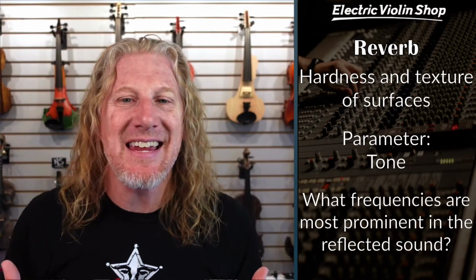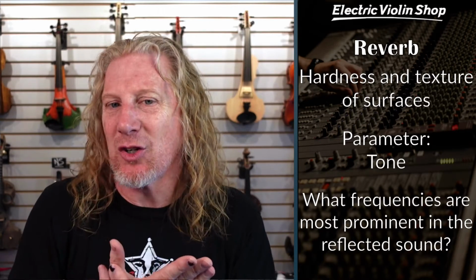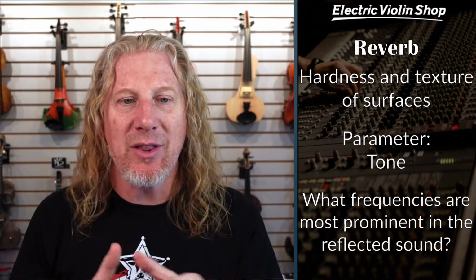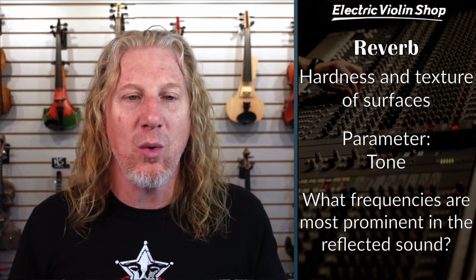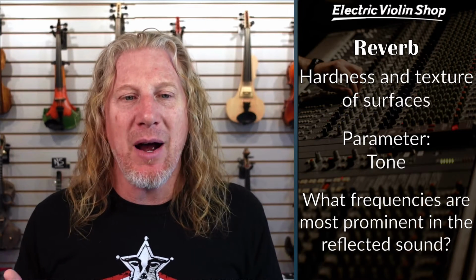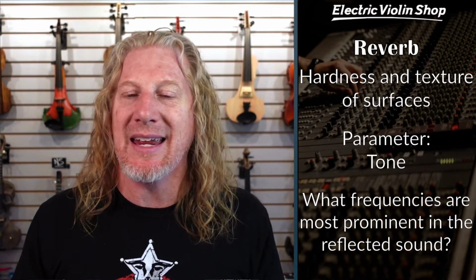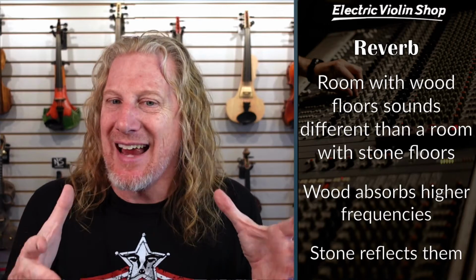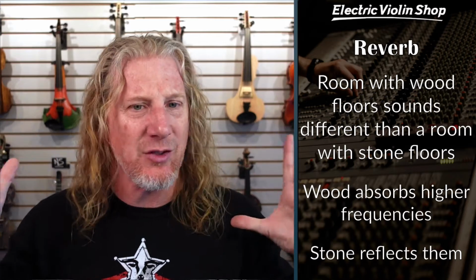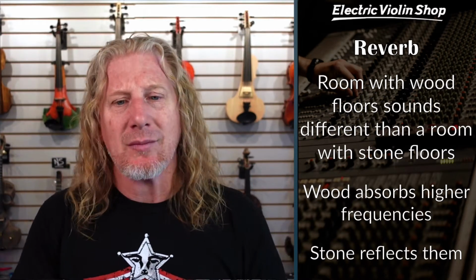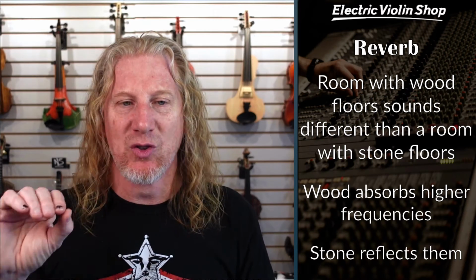All right, the next thing is the hardness and the texture of surfaces. The parameter that we can adjust on most reverb pedals or units is going to be the tone or the frequency. And think about which frequencies are most prominent in reflected sound. If you're sitting in a room with wood floors and leather furniture, it sounds different than in a room with stone floors and tile walls, because wood, carpet and leather absorb higher frequencies.